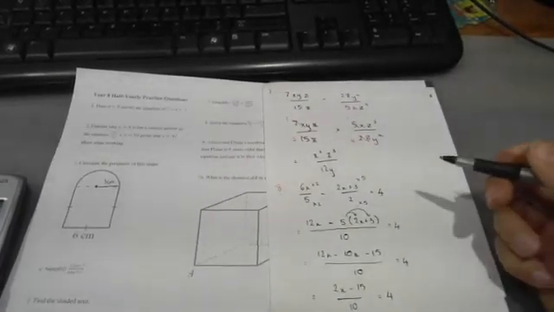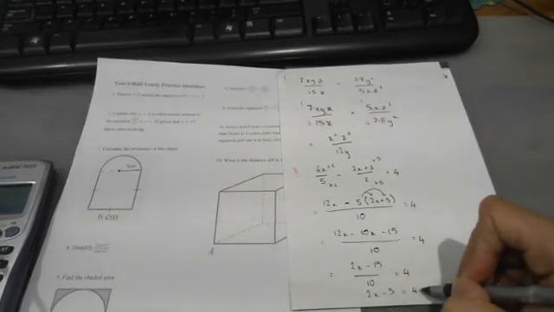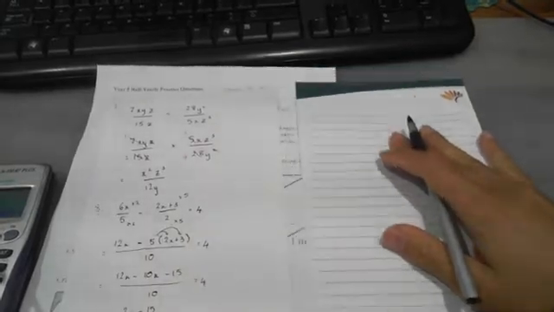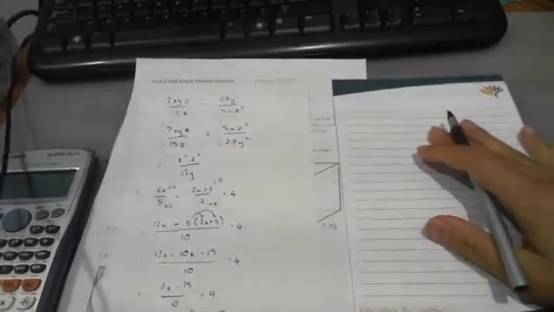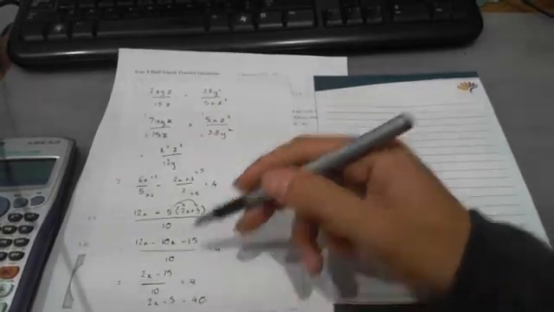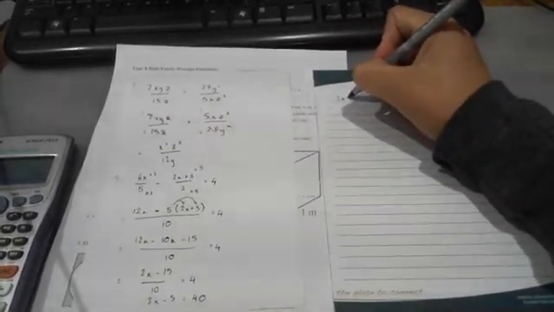Now I'm just going to solve it like a normal fraction equation. Multiply 10 to both sides. So 2x minus 15 equals 40. Keep going from there. And then plus 15 to both sides to get rid of that minus 15. 2x equals 55.